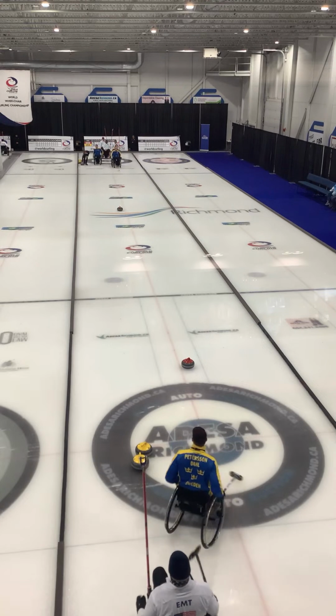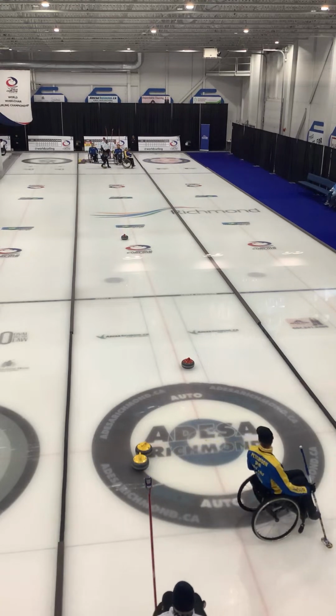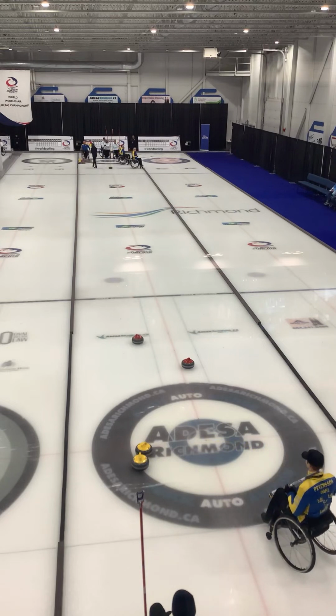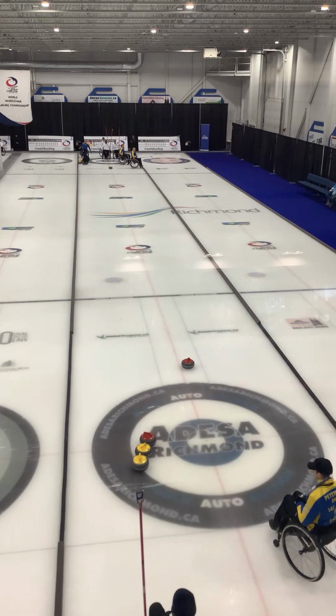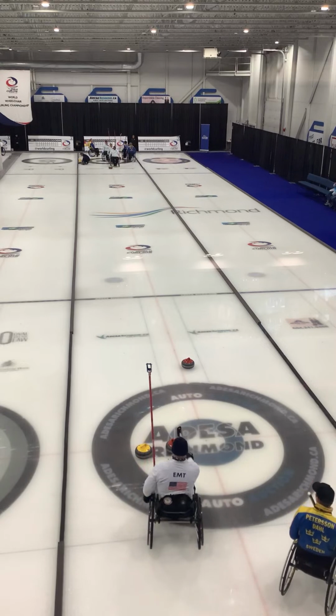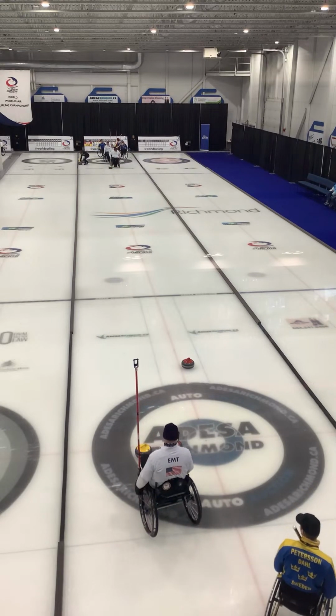So a chance here for Johansson of Team Sweden to remove these United States stones out of the rings. Makes no mistake there. Removes one stone. Keeps the shooter in play.